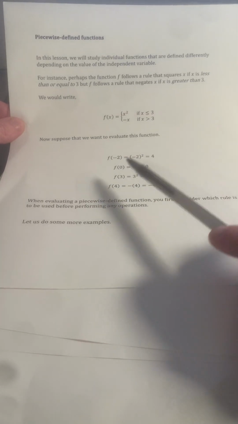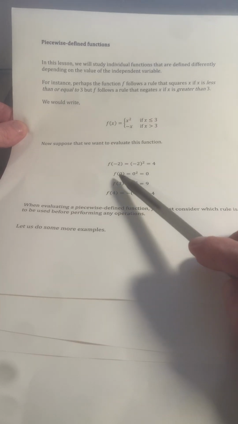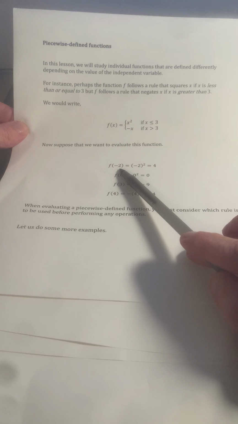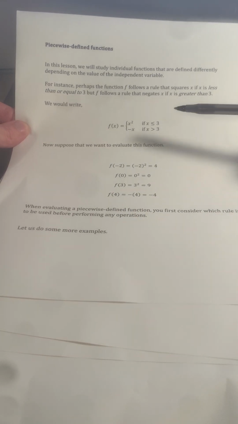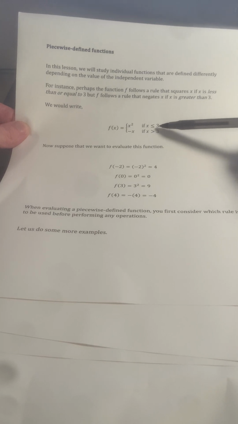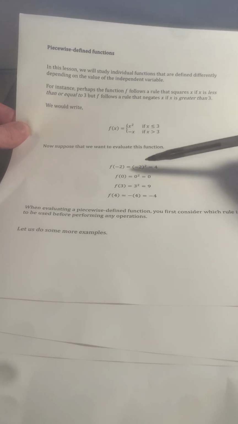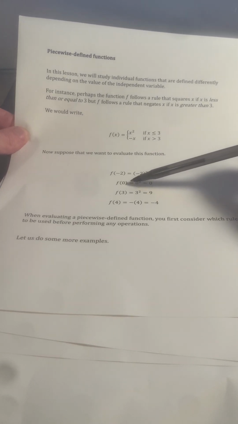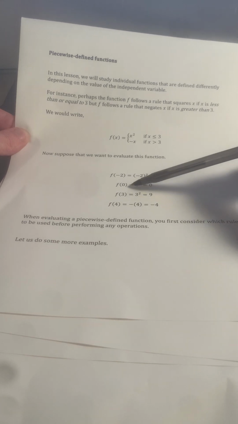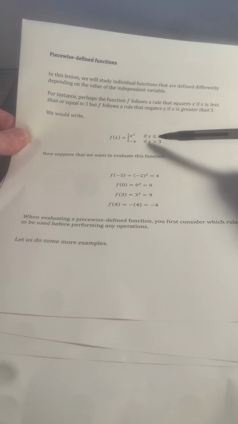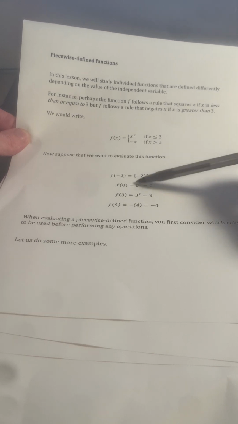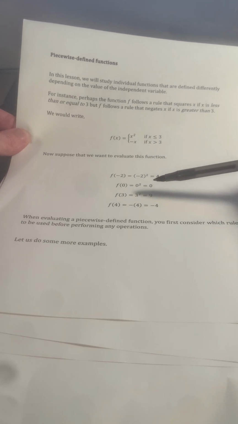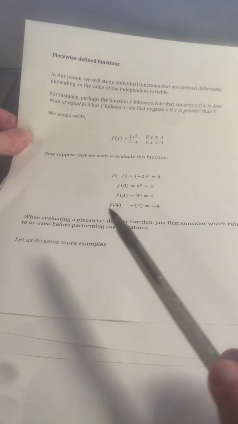Now suppose we want to evaluate this function, f of negative 2. Which rule do we follow? We follow the first rule because negative 2 is less than or equal to 3. So we have negative 2 squared, which is 4. f of 0. Again, which rule do you follow? You follow the first rule because 0 is less than or equal to 3. 0 squared is 0.